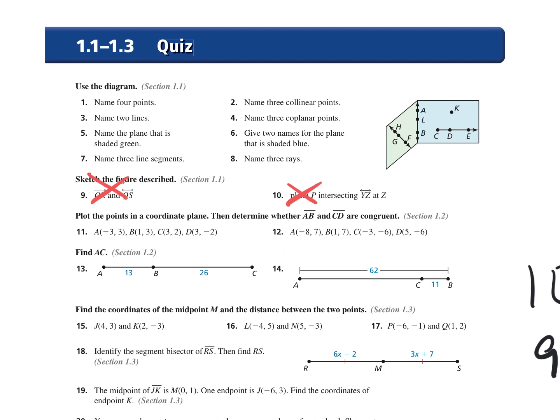Now, you will also have questions like 11 and 12, where I'm going to ask you to graph the ordered pairs and then determine, once you connect 2 of them at a time, are those segments congruent? Now, you're going to see this in the 1-2 warm-up. I'm also going to give you a picture of a coordinate plane so you can graph the 4 ordered pairs. Graphing the ordered pairs is part of the answer, so make sure you do that on the quiz tomorrow.